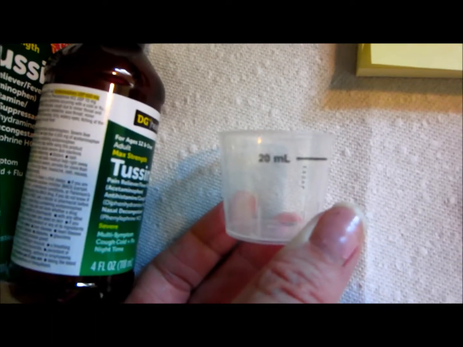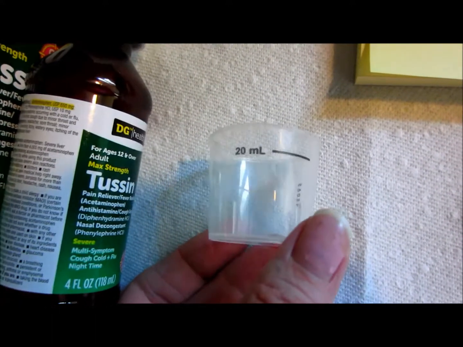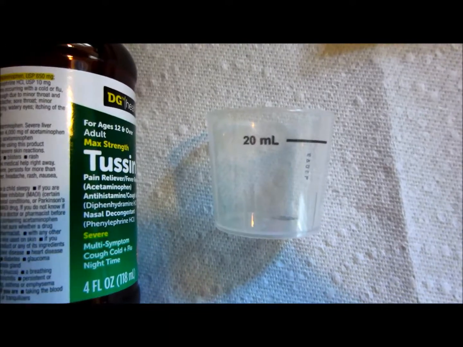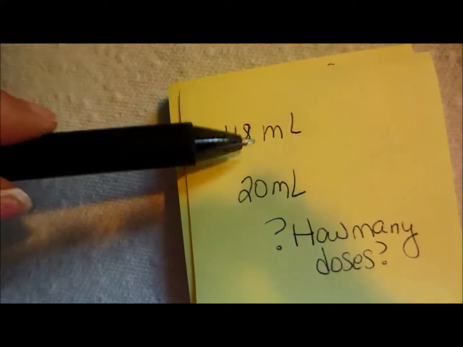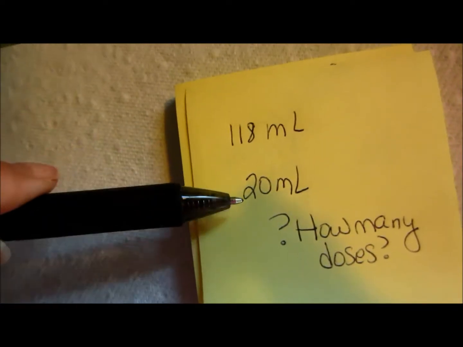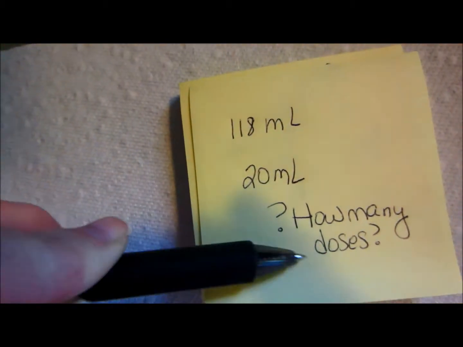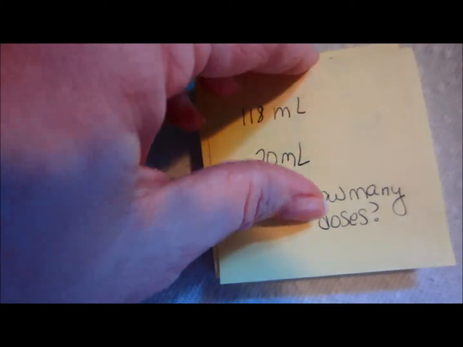Okay, so I wanted to know, as I got to the end of the bottle, I said to myself, that's just not right. So, do you know what I'm seeing? Okay, here we go. 118 milliliters in the bottle. A dose is 20 milliliters. How many doses are in one bottle?